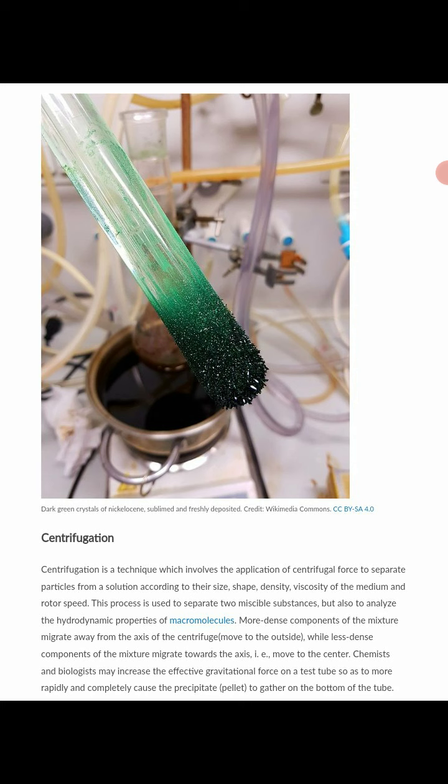Chemists and biologists may increase the effective gravitational force on a test tube so as to more rapidly and completely cause the precipitate or the pellets to gather at the bottom of the tube. One of the examples in which centrifugation is applied is when you are taking blood samples or checking the components of the blood. Yes, in hospitals and laboratories, they apply centrifugation processes.